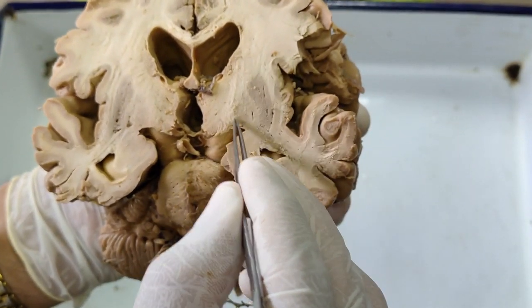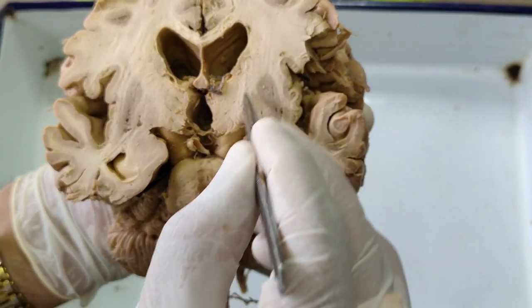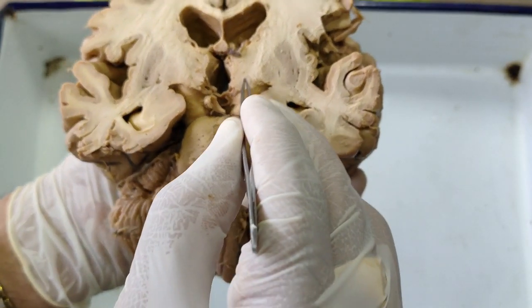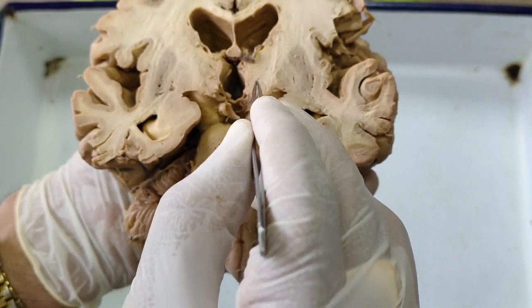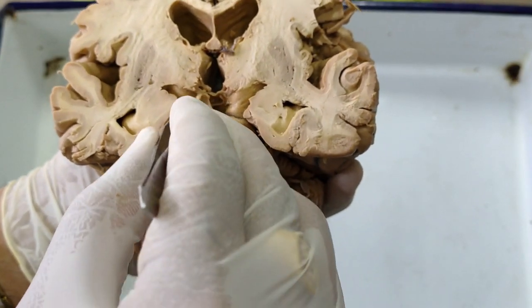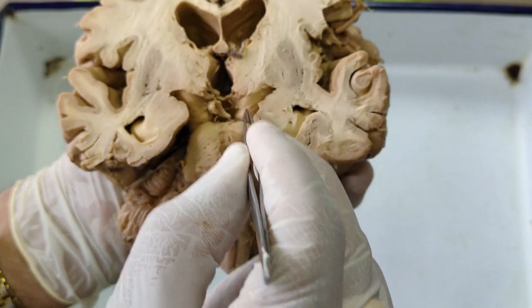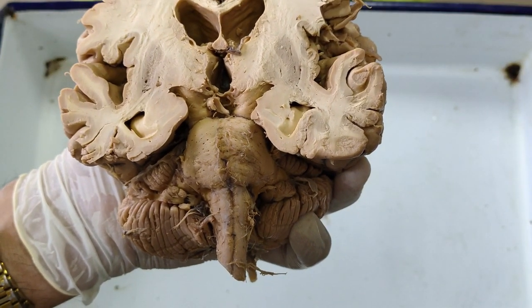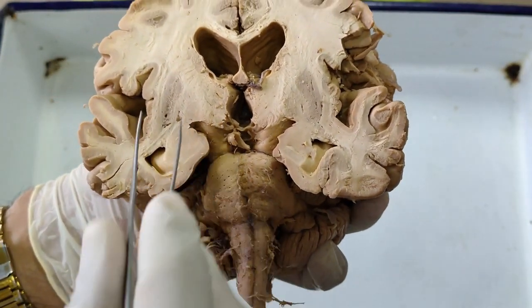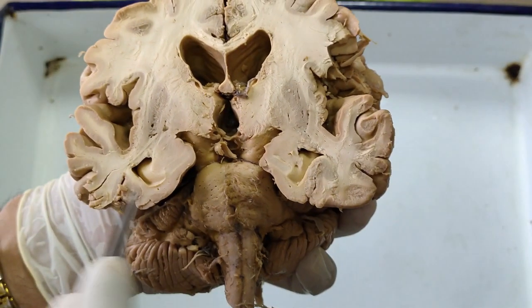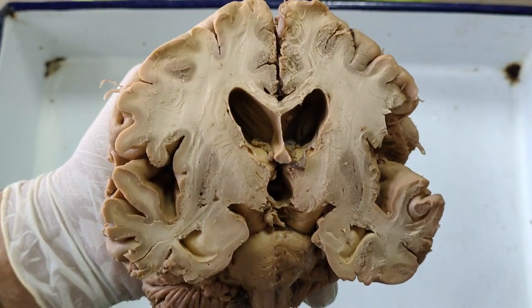And between them here, these are the fibers of the internal capsule passing and continuing with the cerebral peduncle. These are the cerebral peduncles that we call the crus cerebri. So they are continuing with it, and then they will go downwards into the spinal cord. So that is about the major important structures that can be seen in the coronal section.